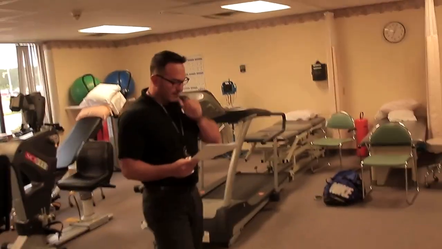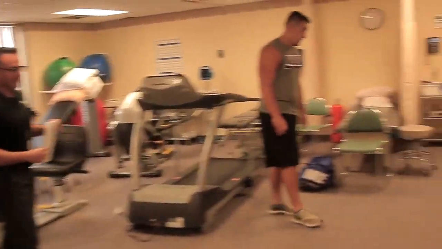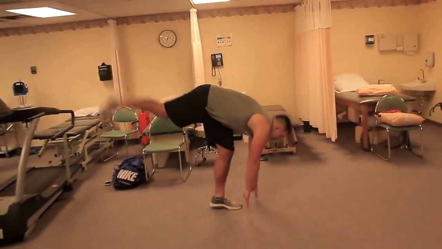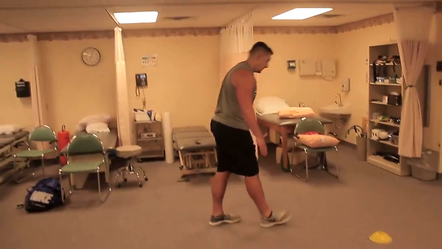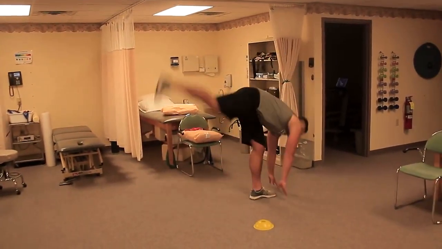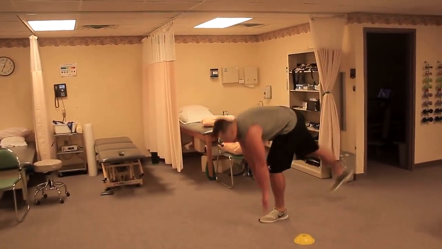Okay, the next one, we're going to do the dynamic hamstring stretch. So what you're going to do is instruct the athlete to walk sideline to sideline, single leg, bend down, leg up. The same with this. You can do about 20 yards down and back. It takes roughly probably about a minute, minute and a half to complete.